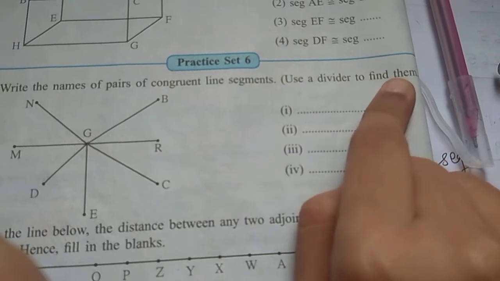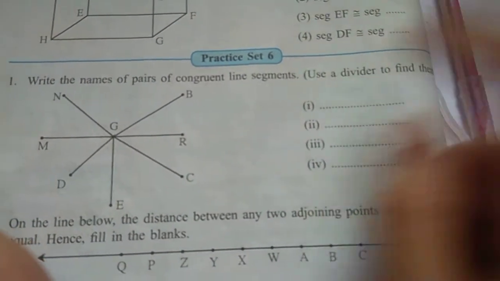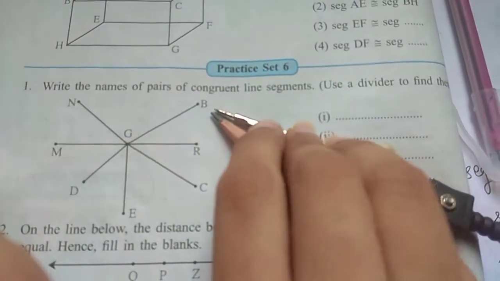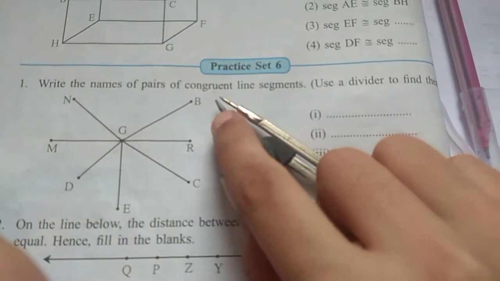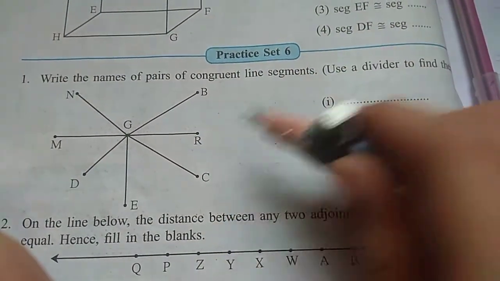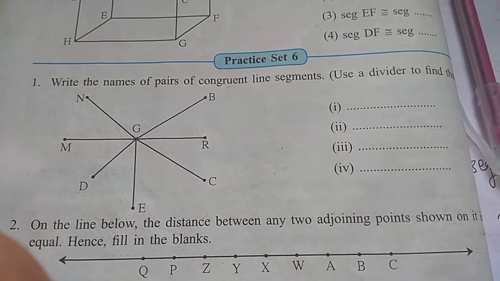Use a divider to find them. It says use a divider to find them. Now I am short of a divider, so I'm going to use a compass with a pencil attached on one side. Please use a divider when finding the congruent line segments. Now how to do this?